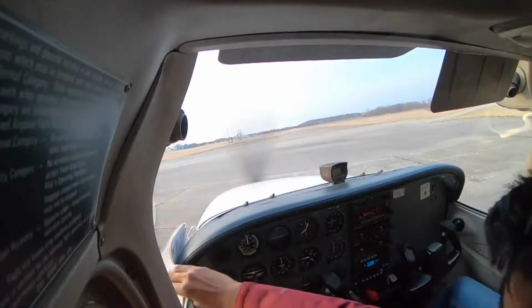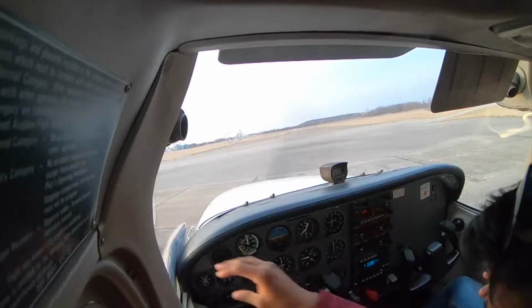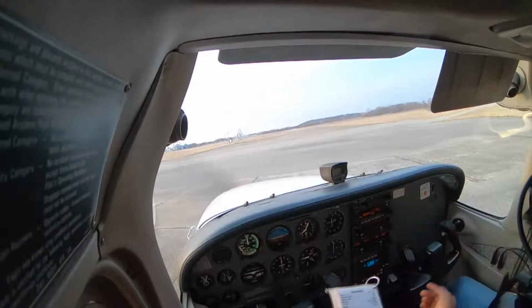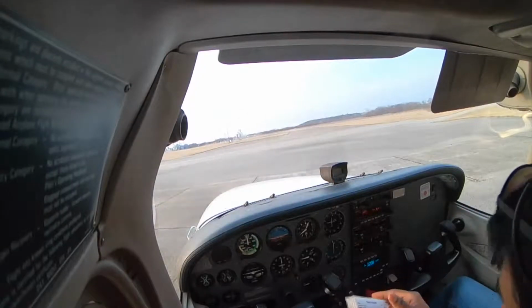All set. Okay. So the before takeoff check is complete, or the run up check is complete? Run up check is complete. Okay. Before takeoff we can do it up there? Sure. Just don't forget about it. Yep. Sounds good.